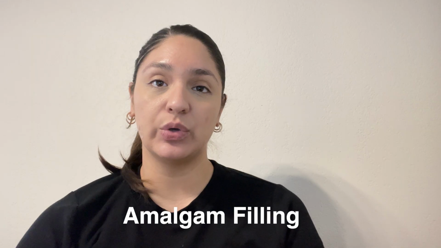I'm going to be going over some preventive instructions prescribed by the dentist. For an amalgam filling, avoid chewing on that treated side for at least 24 hours to allow the filling to fully harden. Be careful until the anesthetic wears off to prevent biting your cheek, tongue, or lips. It is normal to experience mild temperature or pressure sensitivity for a few days.